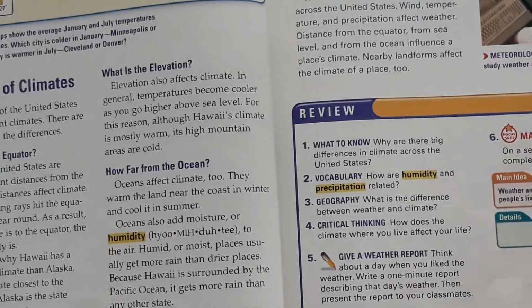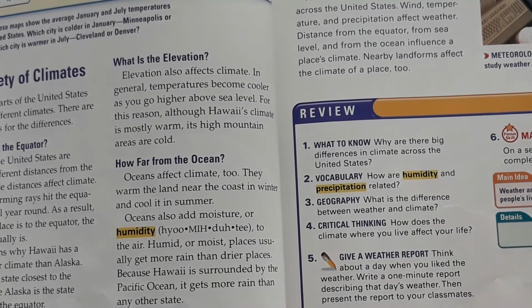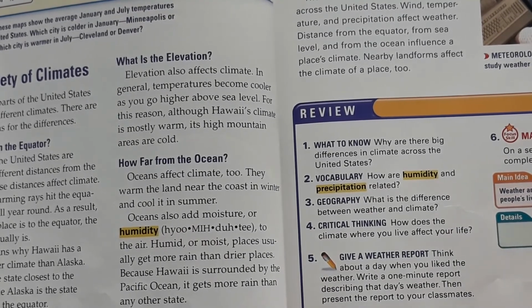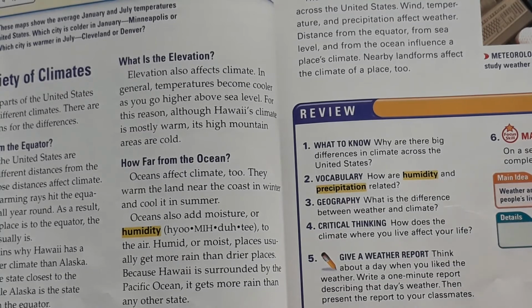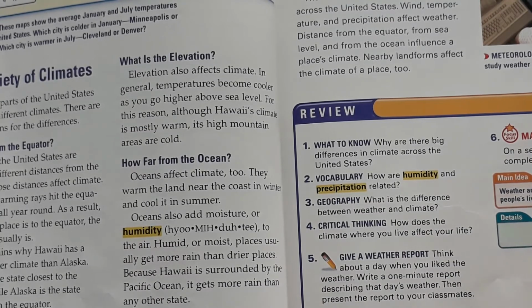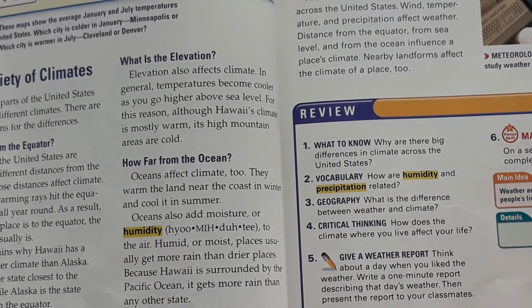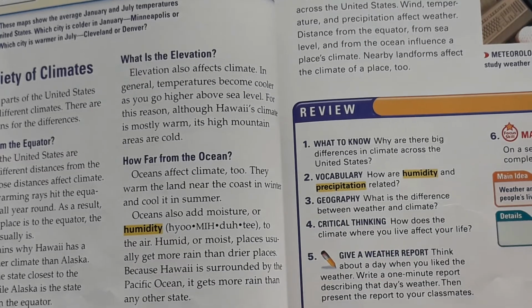What is the elevation? Elevation also affects climate. In general, temperatures become cooler as you go higher above sea level. For this reason, although Hawaii's climate is mostly warm, its high mountain areas are cold.